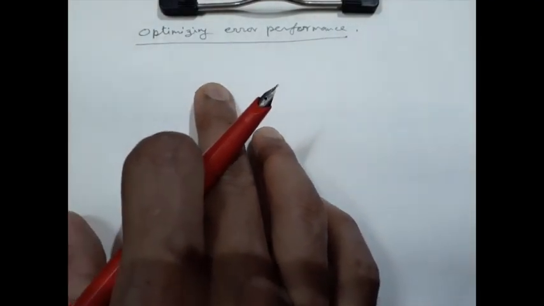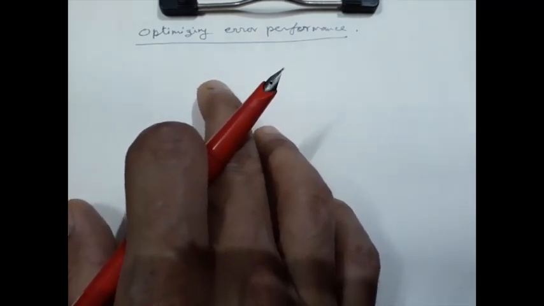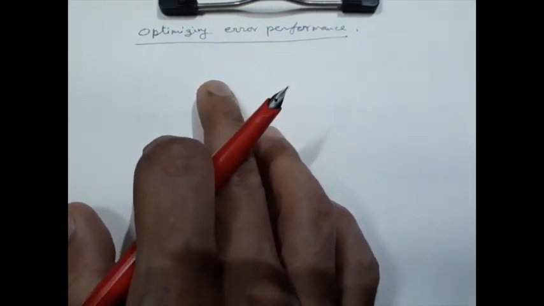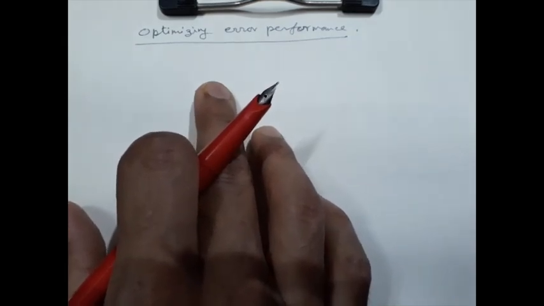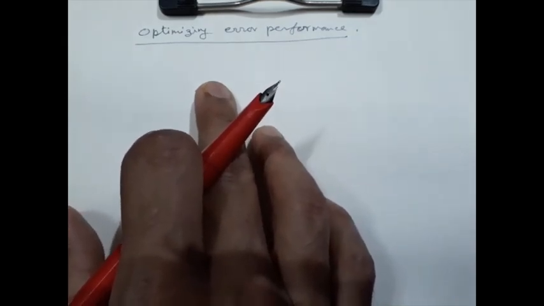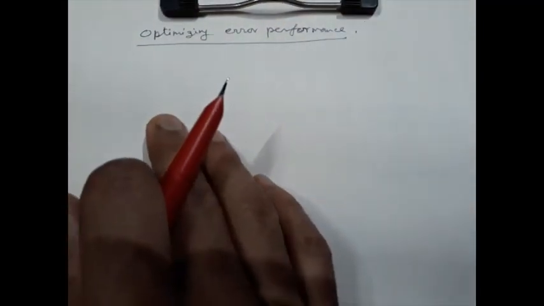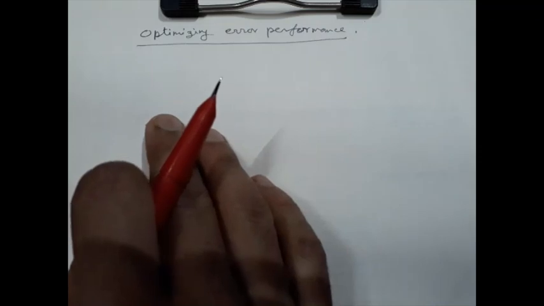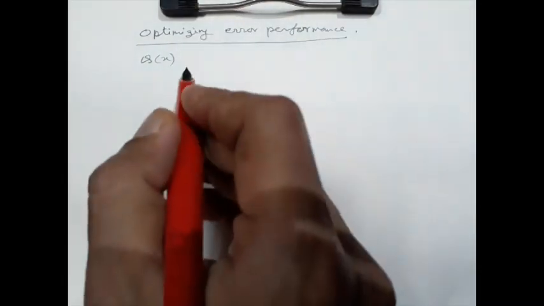So to optimize this error PB, we need to select the optimum receiving filter and the optimum decision threshold. To minimize this PB, it is necessary to choose the filter. Obviously the filter is the matched filter that maximizes the argument of that Q(x) that we have already derived just now.